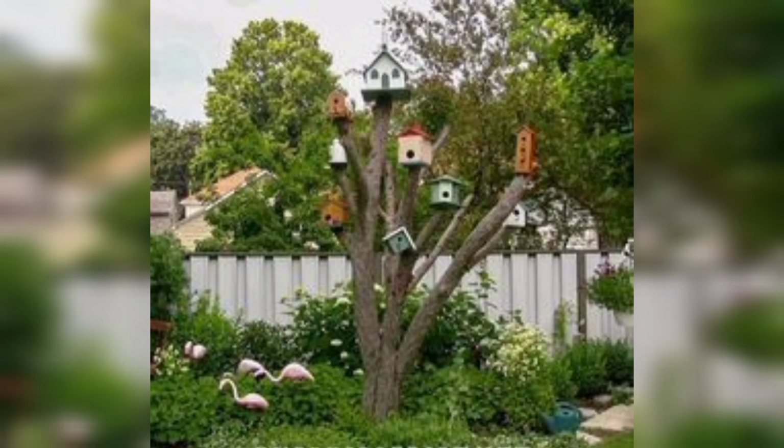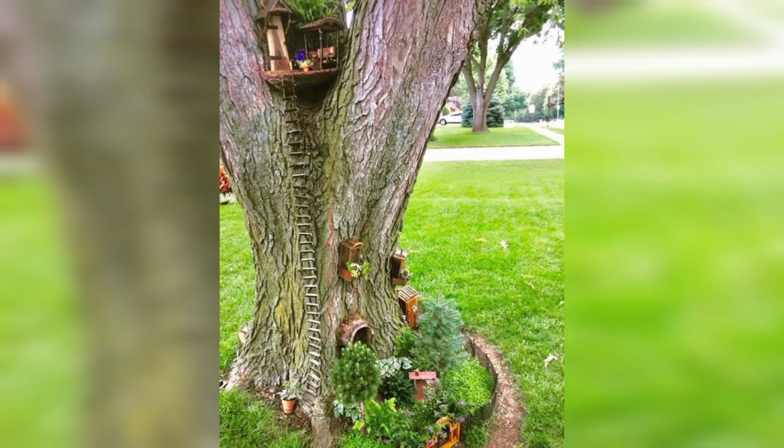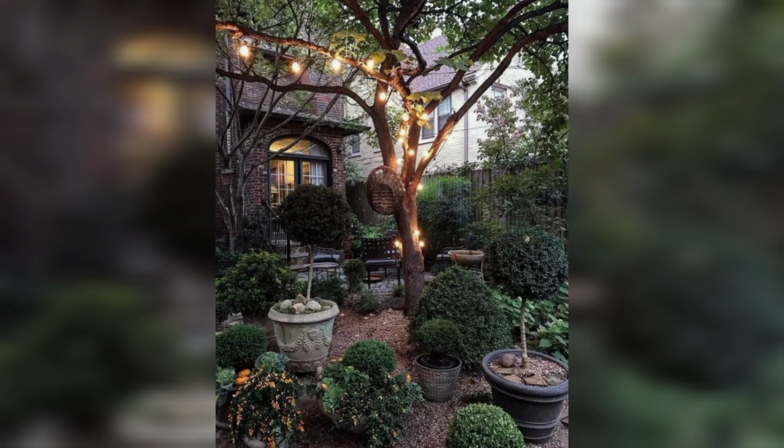Decorating trees in your garden can add a whimsical and enchanting touch to your outdoor space. Here are some creative garden tree decoration ideas. Tree lights. String fairy lights or LED lights on the branches of your garden tree. They create a magical ambience in the evening.